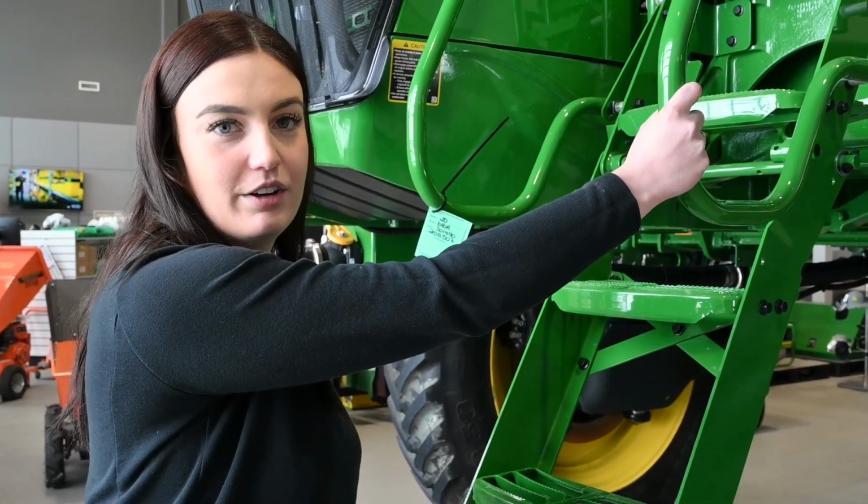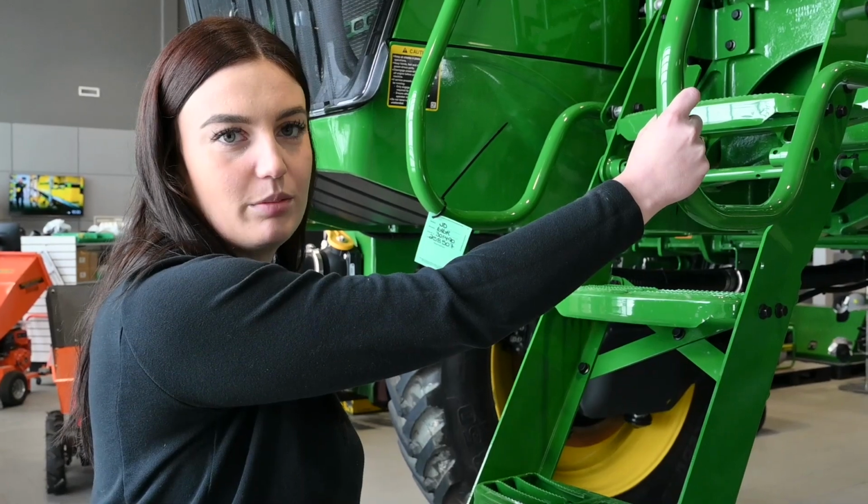I'm Justice Doust, a precision ag specialist from Nelson Motors and Equipment, and today I'm going to show you guys how to navigate through your G5 display to find your software version. You'll need to know the current version of your software on your display for any troubleshooting issues.